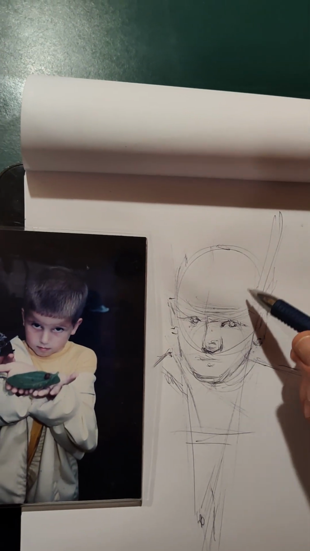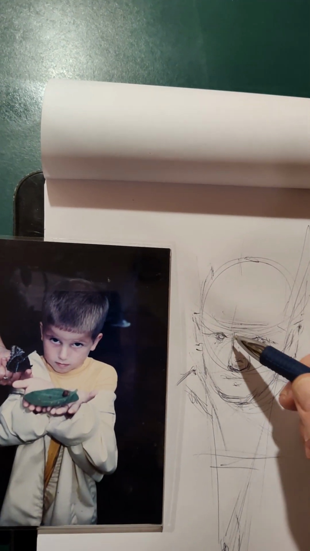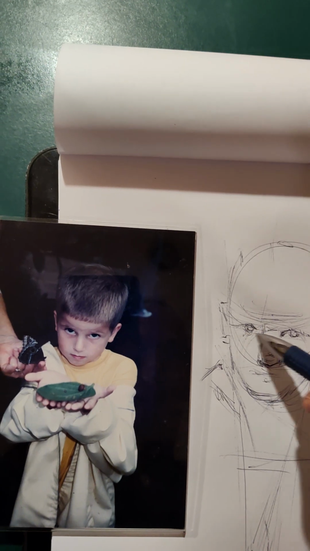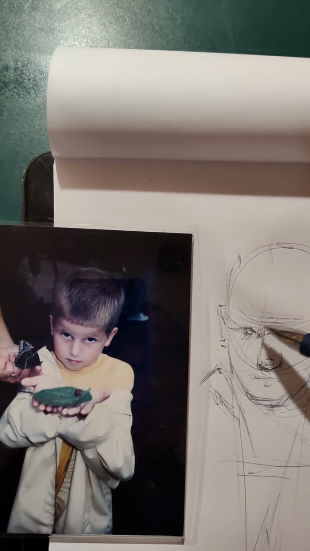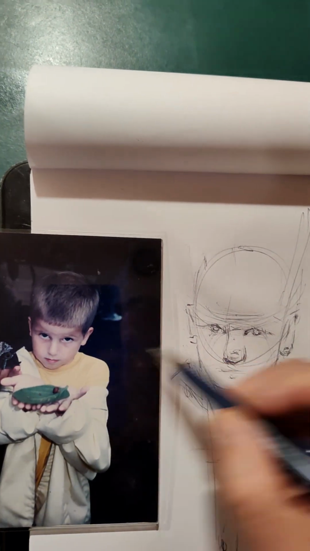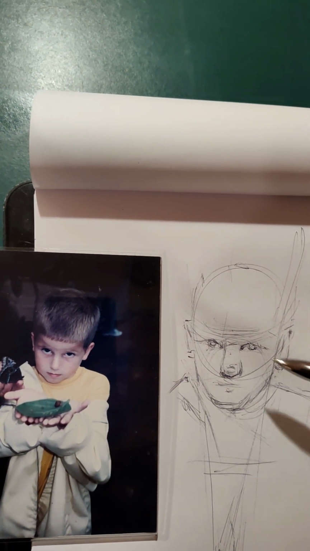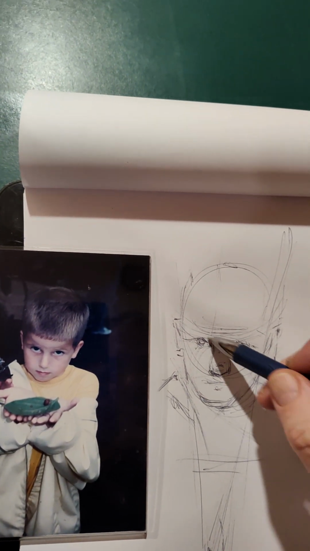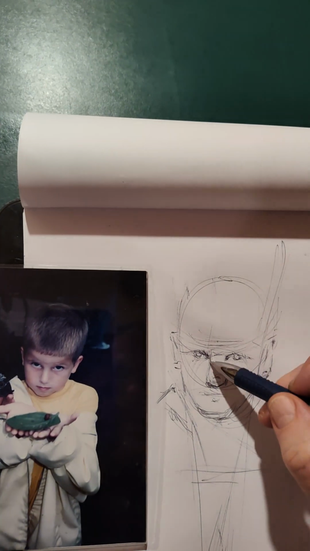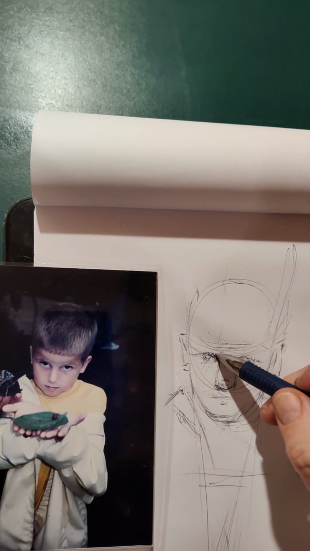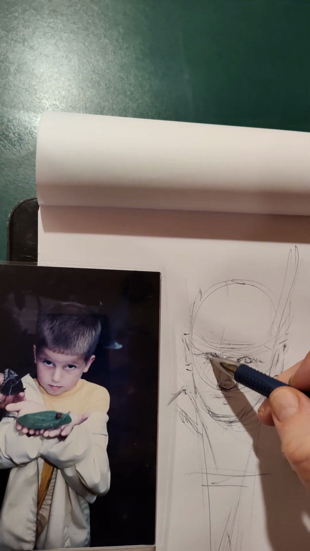Just worry about angles, size relationships, and position. Now that eye, I think, is either a little bit too far out that way, or it's too small. I think it's too small. So I'll make it a little bit wider. Yeah, he's got kid eyes, right?